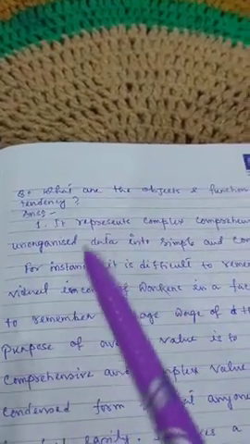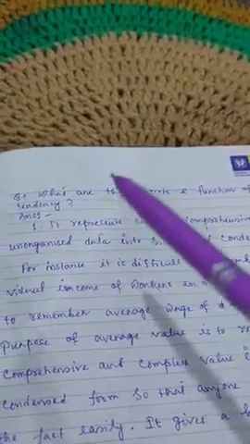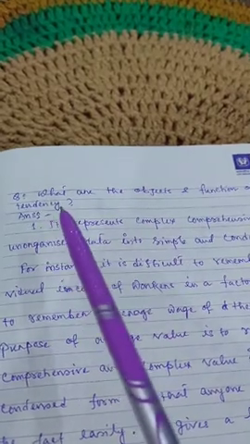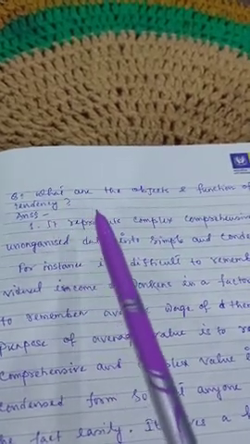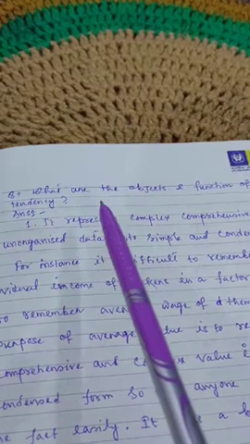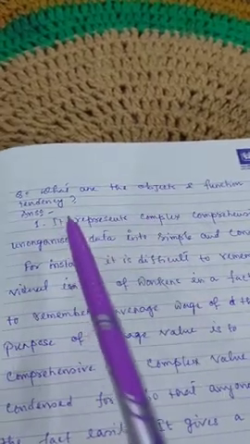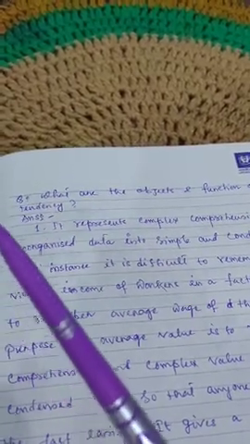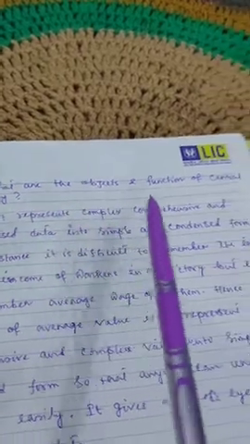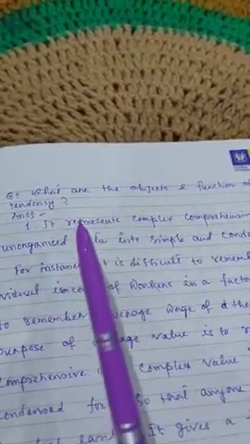Students, this is our second video of today's class. Here we'll discuss another question regarding the object and functions of the central tendency. Here our question is, what are the objects and functions of the central tendency?